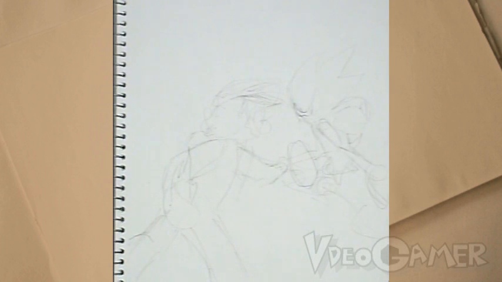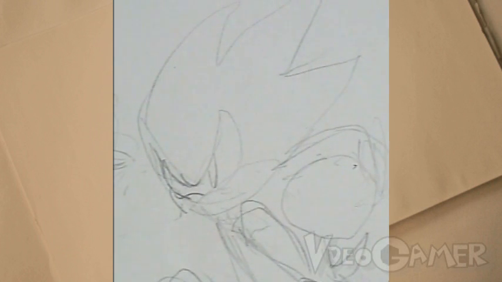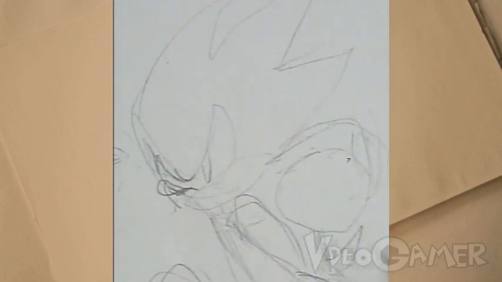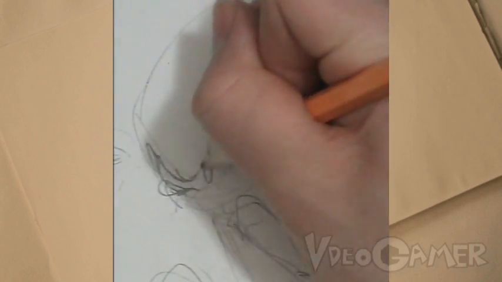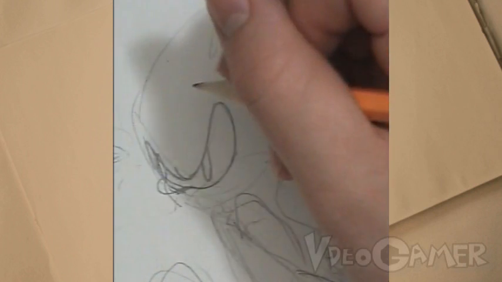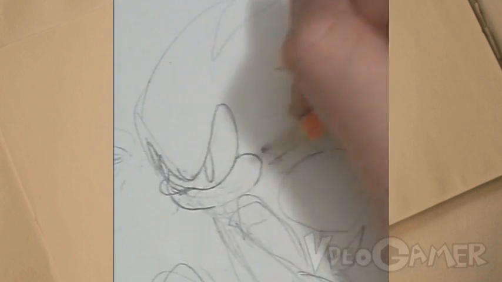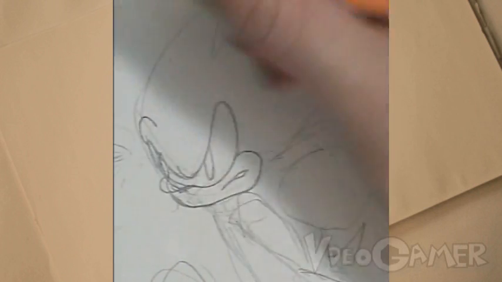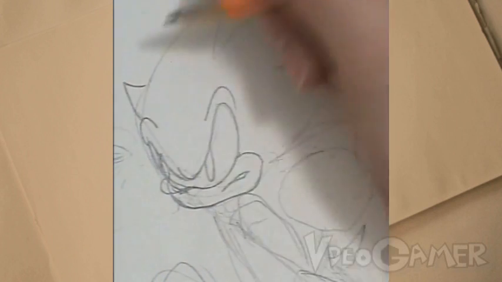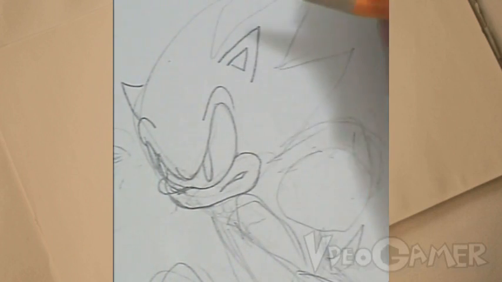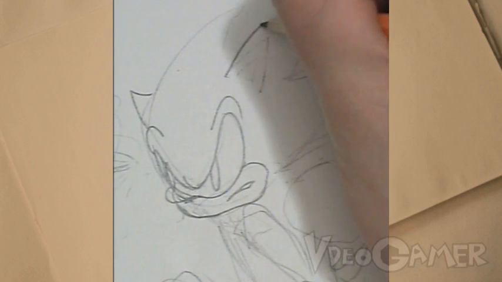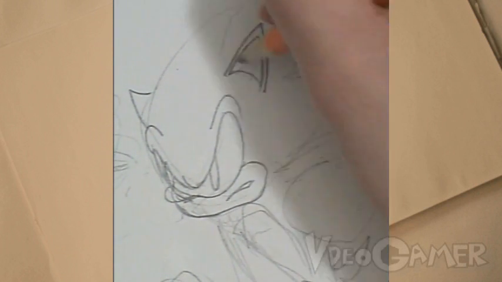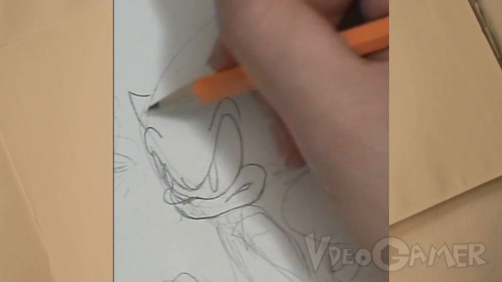So I decided to start on Sonic first. I usually like to start off the characters with the eyes normally. So I started outlining his goggle shaped eyes with his inner eyes inside of those. Just outline it like so. Add in his nose and his mouth area below his eyes. Add in his eyebrow lines, I guess, and his ears. I made them a little bit pointier, just because he was angry, I guess. So, draw it in like that.